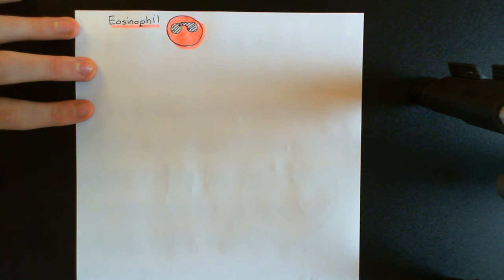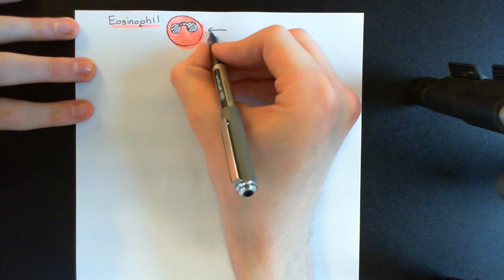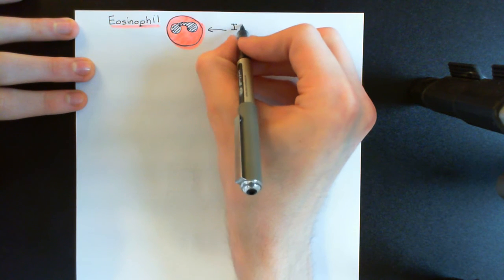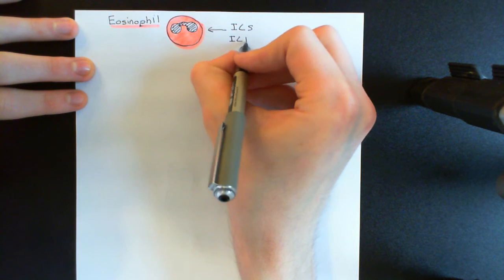Once the T helper 2 cells are present in that tissue, they'll start producing interleukin 5 and interleukin 13. These two cytokines are what call for eosinophils to come into the site of infection.